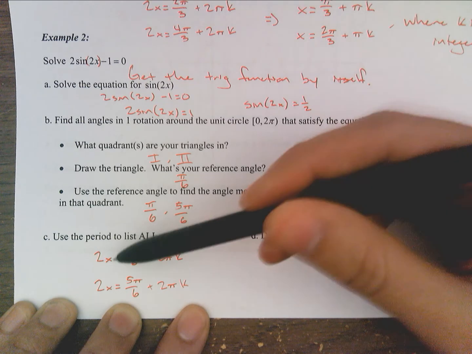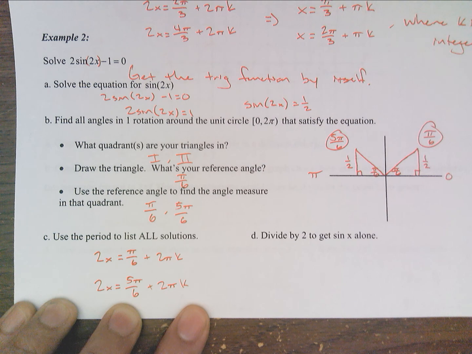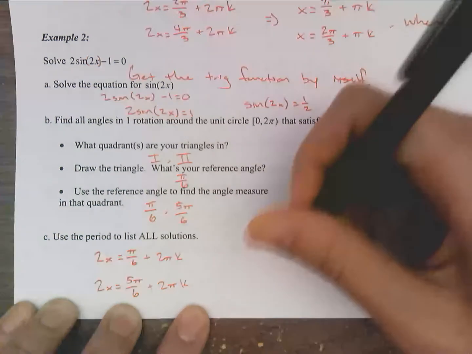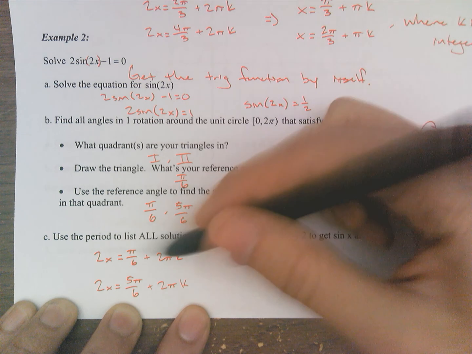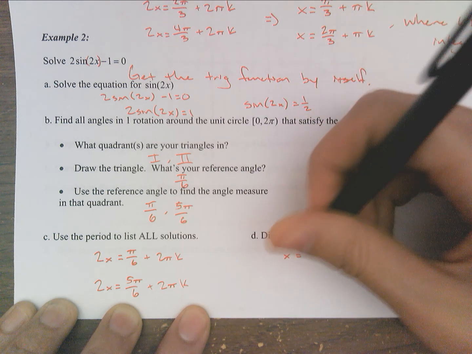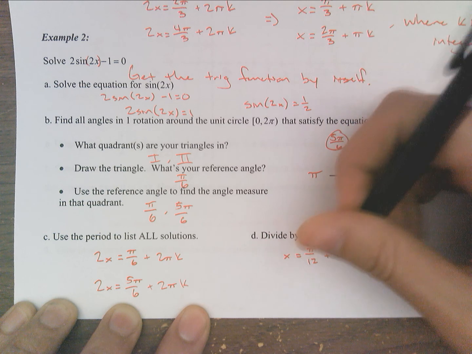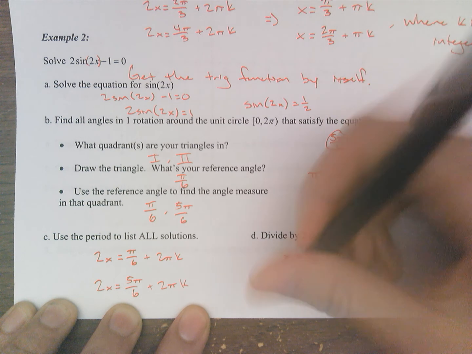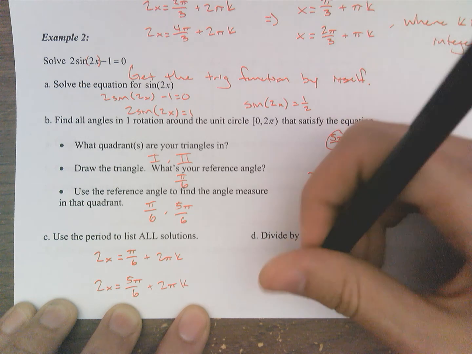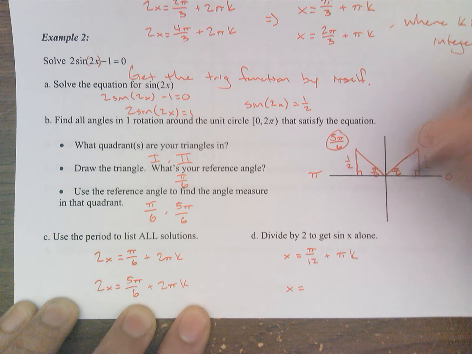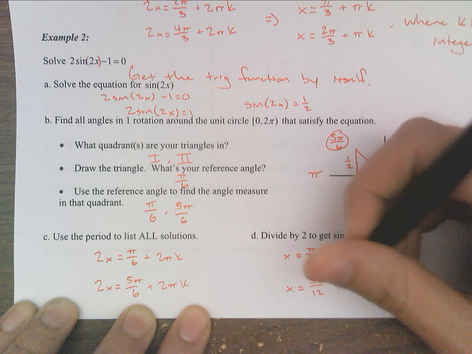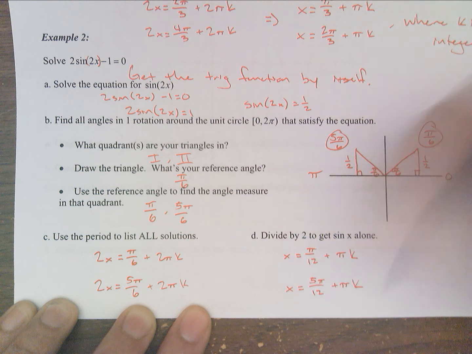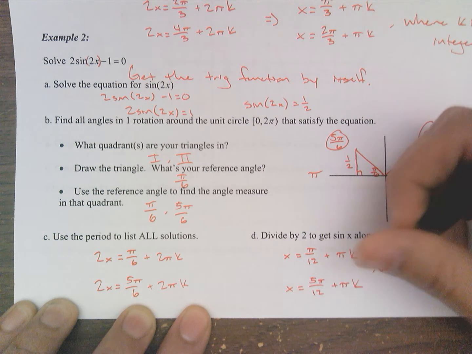But we need to find x by itself. So we're going to divide both sides by 2, and we get all of our solutions here. X equals, divide both terms. So pi/6 divided by 2 is pi/12 plus pi k. And then our other form is x equals 5 pi/6 divided by 2, which is 5 pi/12, and again, plus pi k. Okay, where k is an integer.